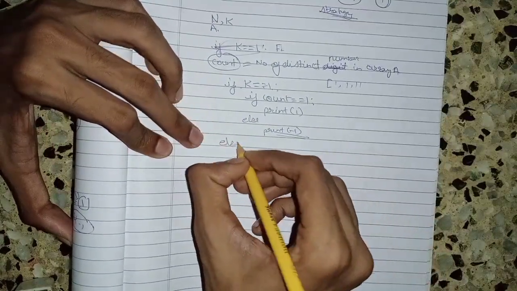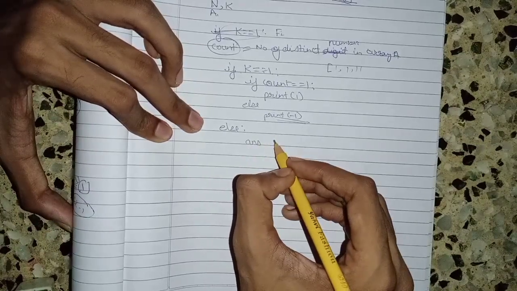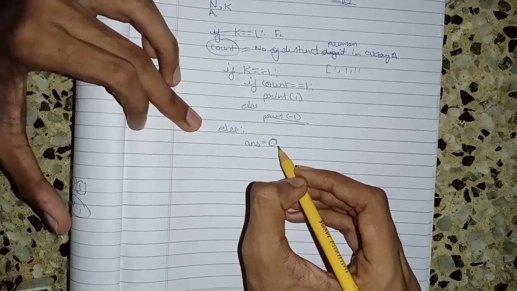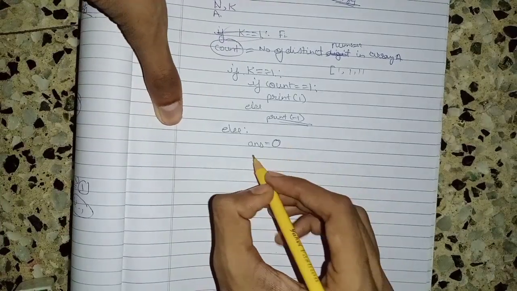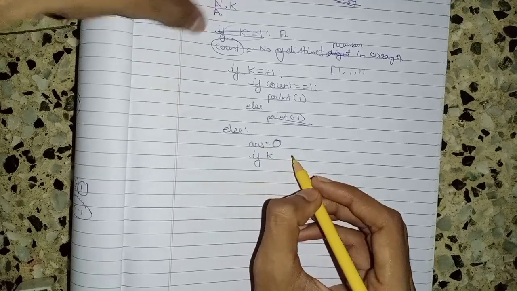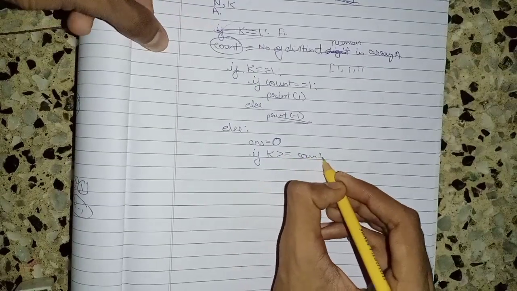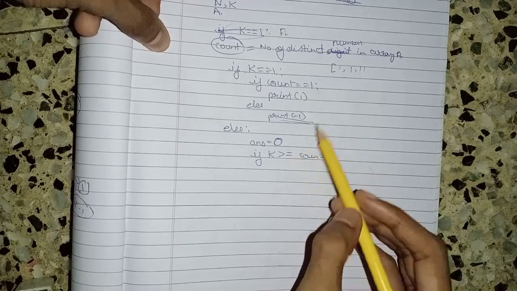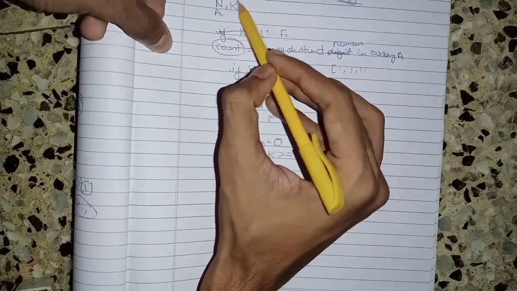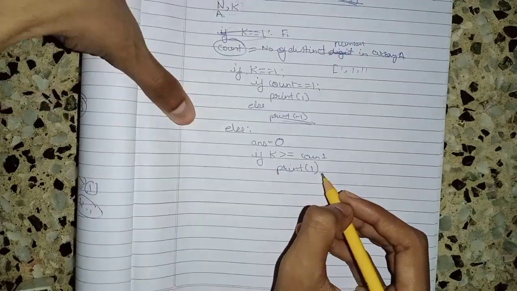Okay, else what we'll do, suppose I declare a variable answer and set it to be 0. Now, if my k, that is the number of permitted elements, is greater than or equal to count, then the b1 array can have k many distinct elements, and if k is greater than count, then you know that I can fix the array in just one step.